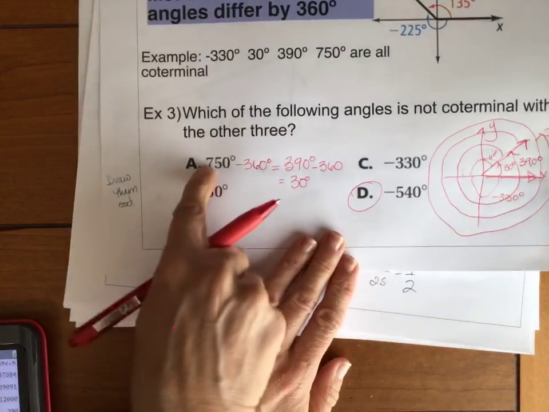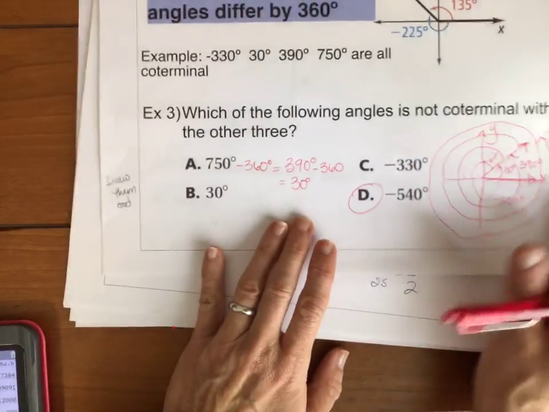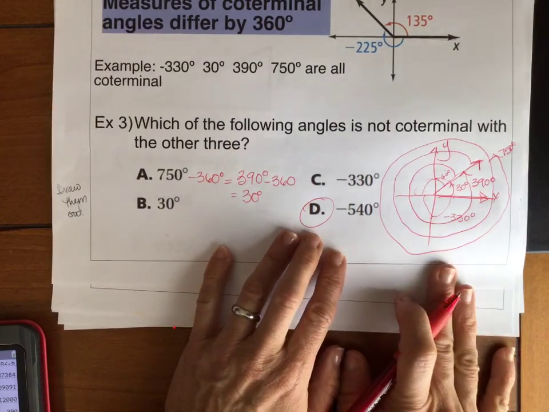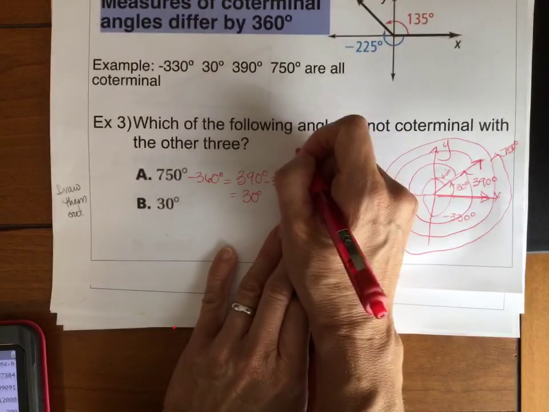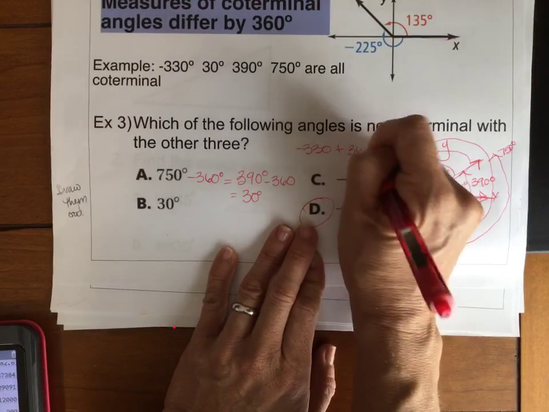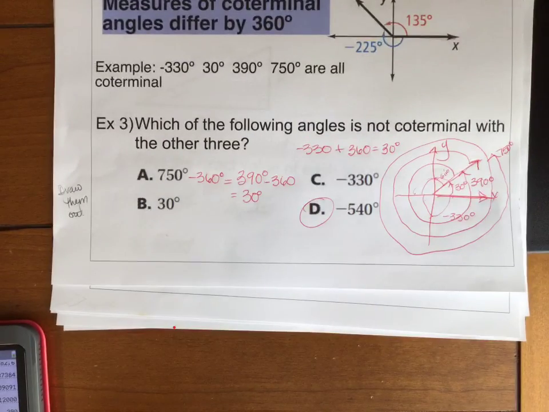If it starts out greater than 360, you're going to subtract 360 from it to find a coterminal angle between 0 and 360. If it's negative, you're going to add 360 to it. So negative 330 plus 360 gives me that 30 degrees. So that's another way to check if an angle is coterminal.